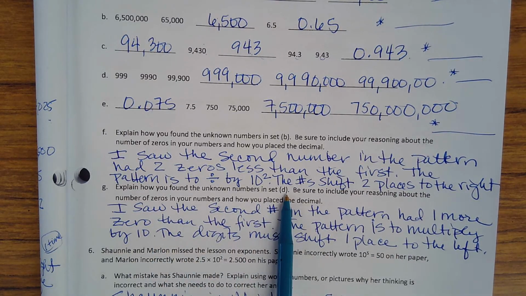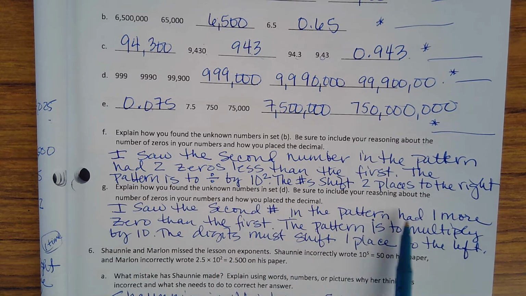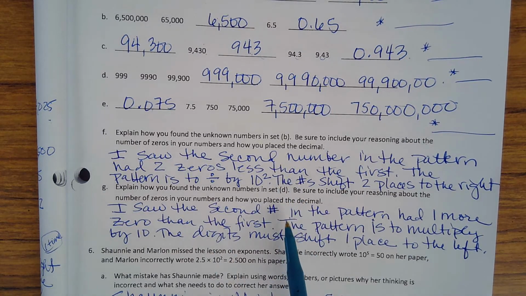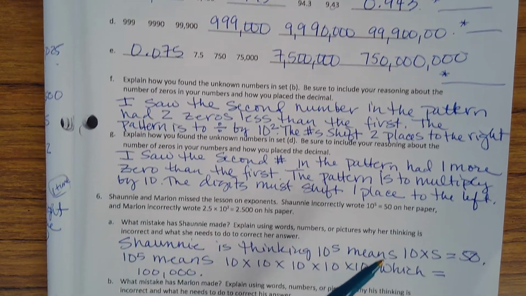Explain how you found the unknown numbers in D. I saw the second number in the pattern had 1 more zero than the first. The pattern is to multiply by 10. The digits must shift 1 place to the left. So notice how I'm writing this out. This is your evidence. This is how you're proving to me that you know, by actually writing it out.